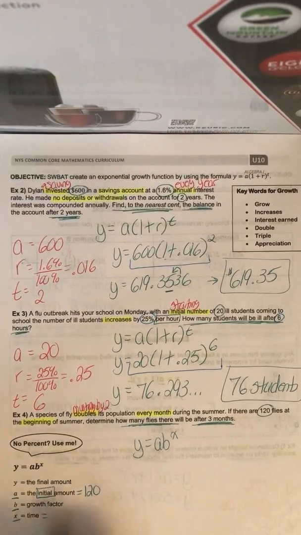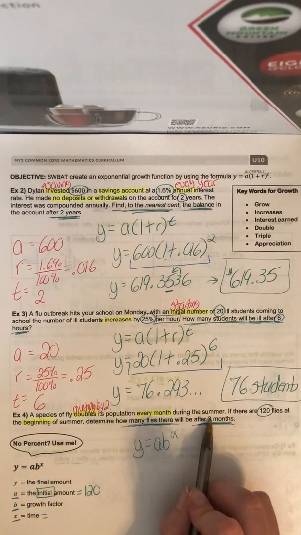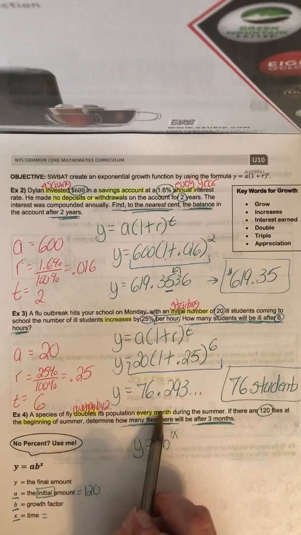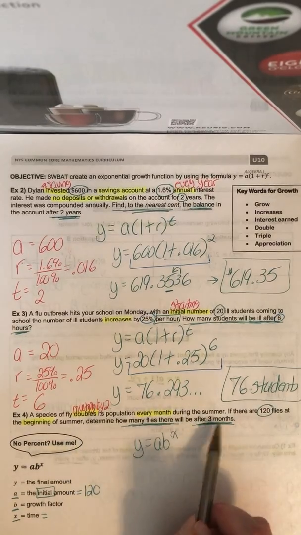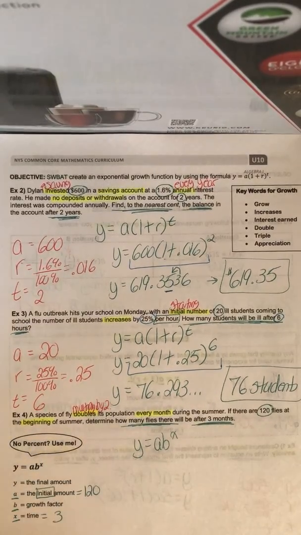X, that last variable, the last one that I plug in for, is still the time. It's just that instead of using T, for some reason they use X, but it's still time. Time is after 3 months. It says this is happening every month. So what happens after 3 months? I'm going to use the number 3.